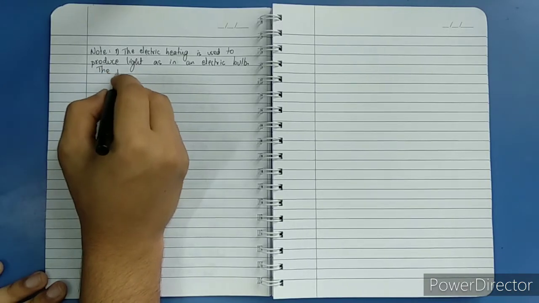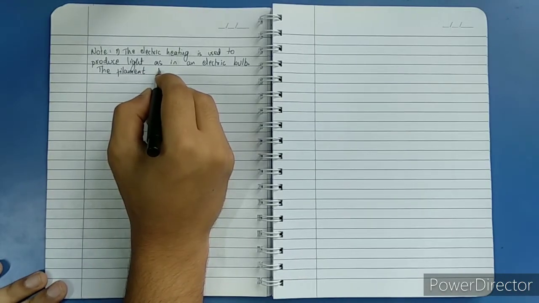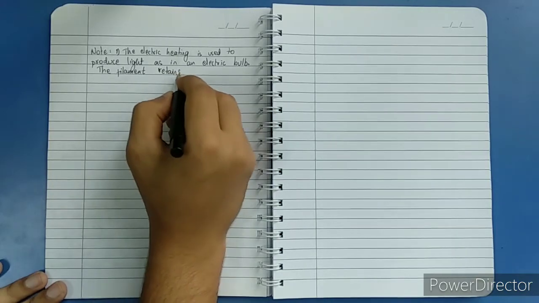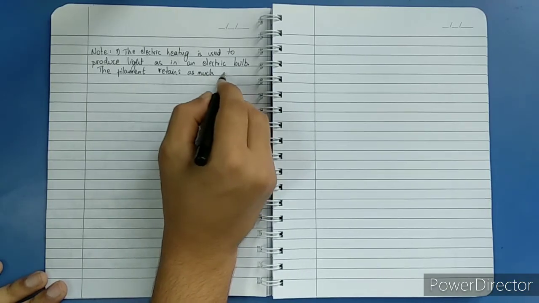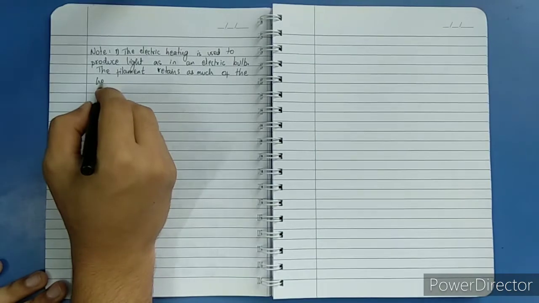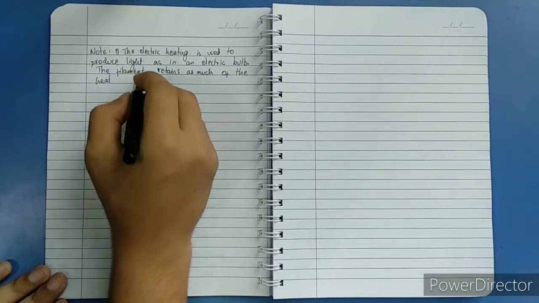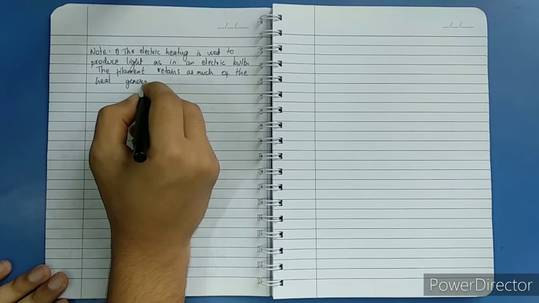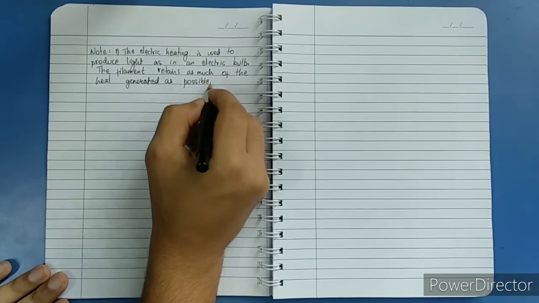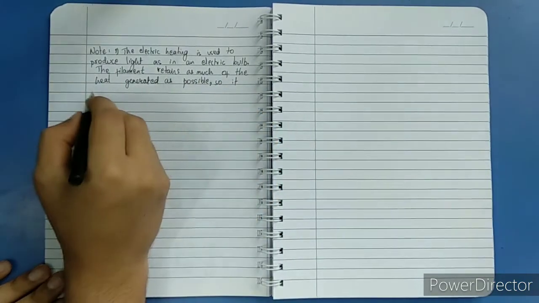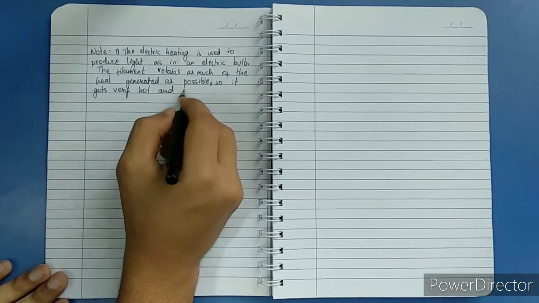We know that the bulb has a filament. The filament retains as much of the heat energy generated as possible. So it gets very hot and emits light.